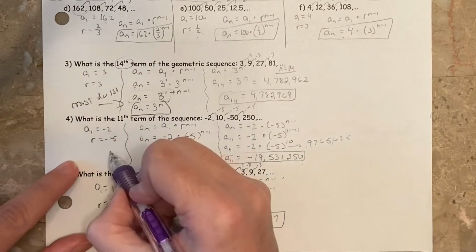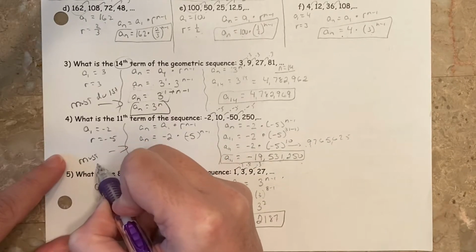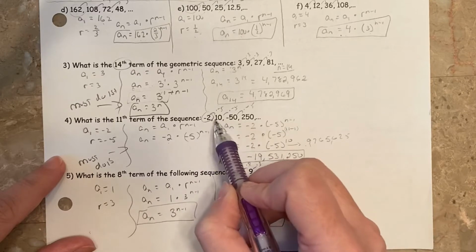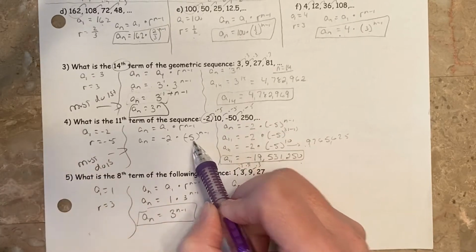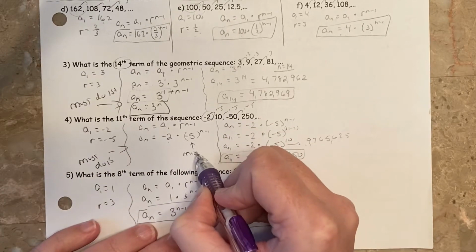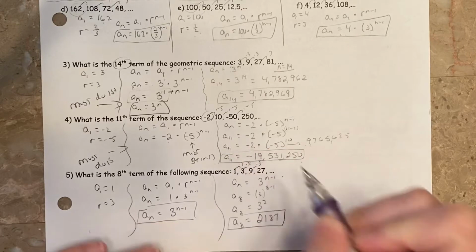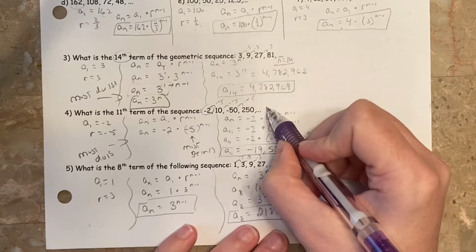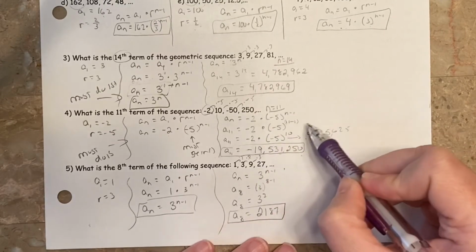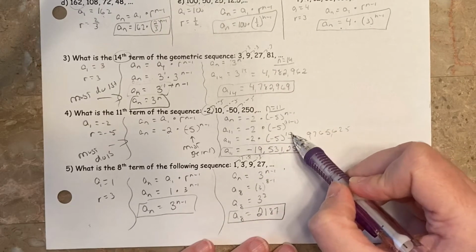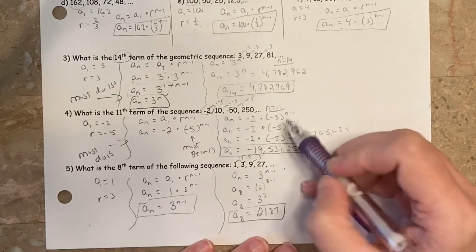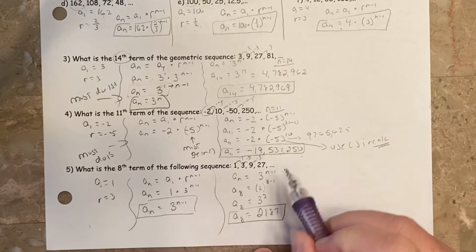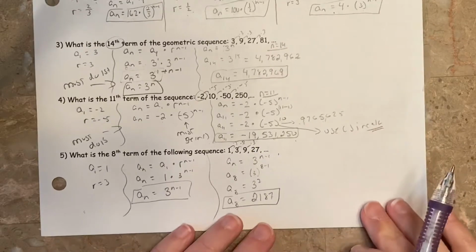Okay, for the next one, again, must do the explicit first. You must get that explicit by doing your a sub 1, which is -2, and multiplying by your ratio. Make sure this is in parentheses, because that's a negative. Here, 11 terms, so n equals 11. Do the exponents first. Figure this out in your calculator first. Use parentheses in the calculator, that's important, so it gives you the right answer, and then -19 million is your number.